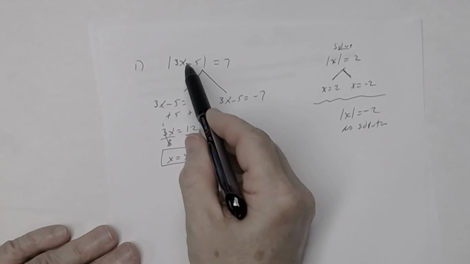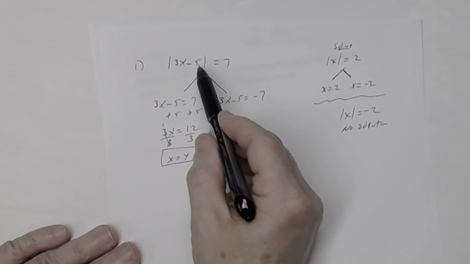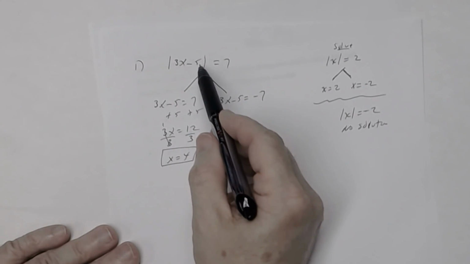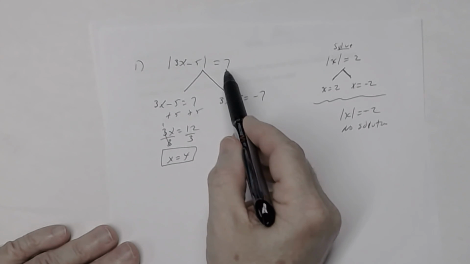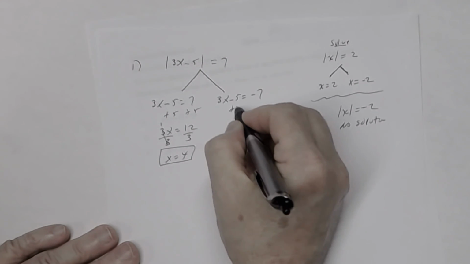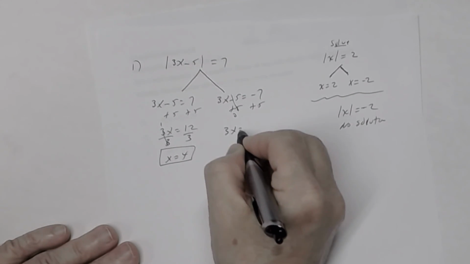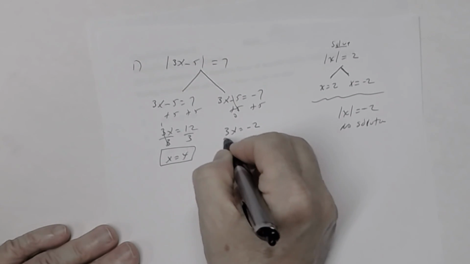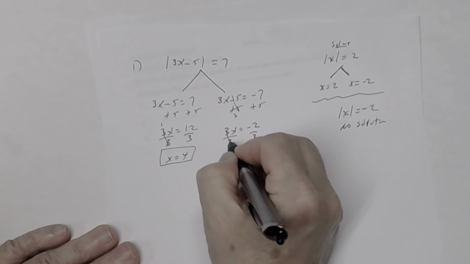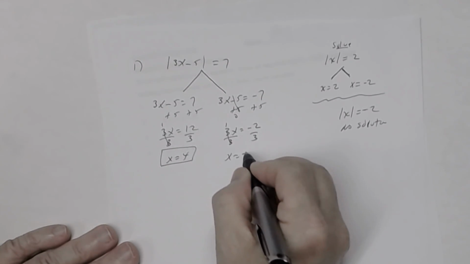Just check it. 3 times 4 is 12. 12 minus 5 is 7. The absolute value of 7 is 7. All right, over here, I'm going to add 5 to both sides. Combine like terms, I get 3x equals a negative 2. Divide both sides by 3 and reduce, I get x to be a negative 2/3.